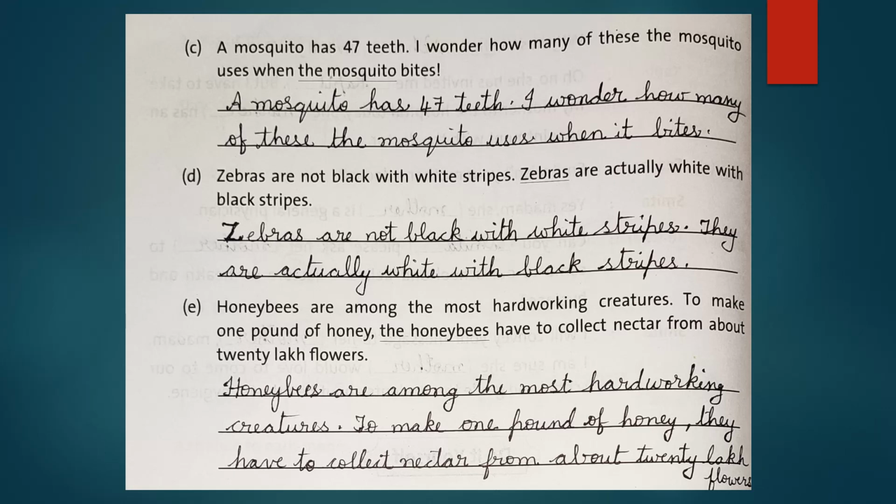Next, honeybees are among the most hardworking creatures. To make 1 pound of honey, the honeybees have to collect nectar from about 20 lakh flowers. So instead of honeybees, we have to write a replacing word. Honeybees are among the most hardworking creatures. To make 1 pound of honey, they have to collect nectar from about 20 lakh flowers. So instead of honeybees, we have written they. They is the replacing word for honeybees.